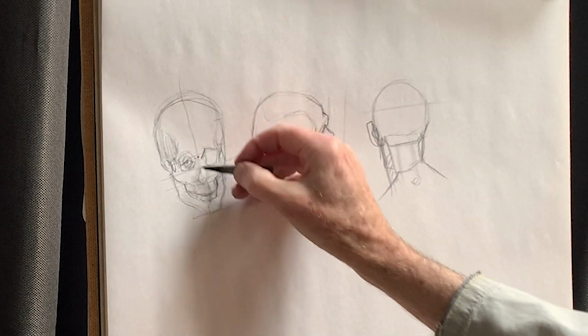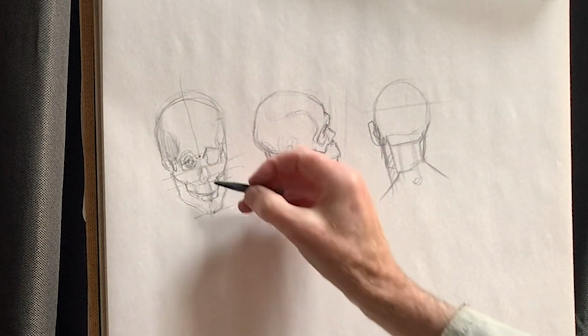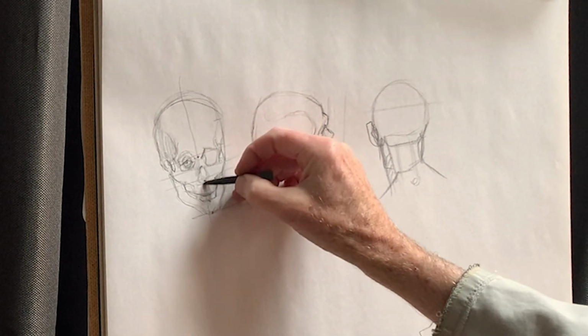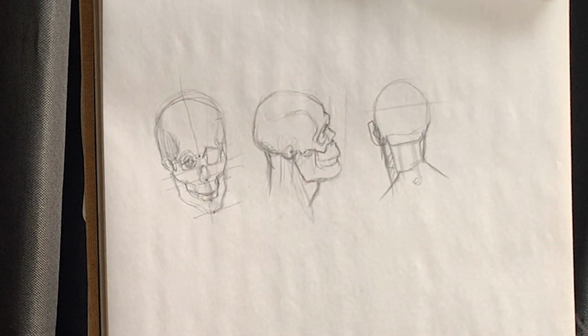So if you compare where this is, where's the center of your model's chin and the center of your model's nose, if you hold up a series of vertical lines, and there you have a discussion about some of the points of seeing the human skull.